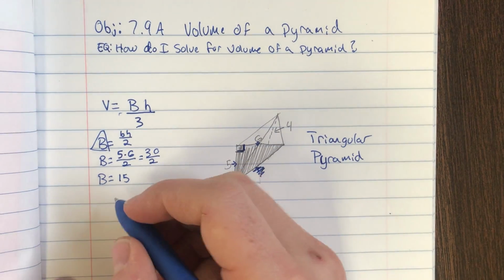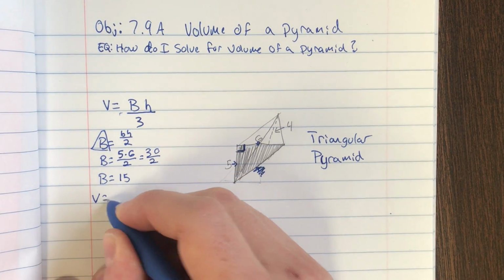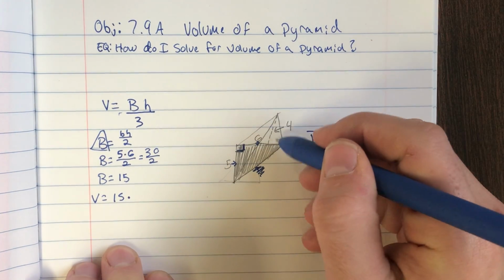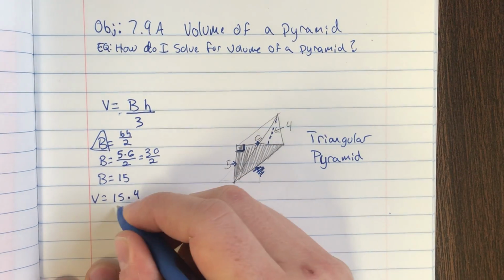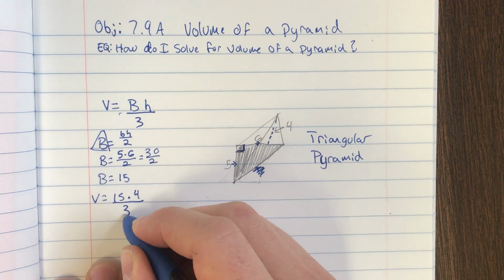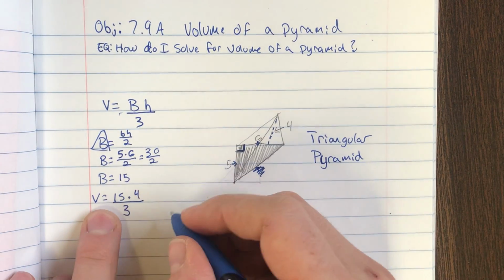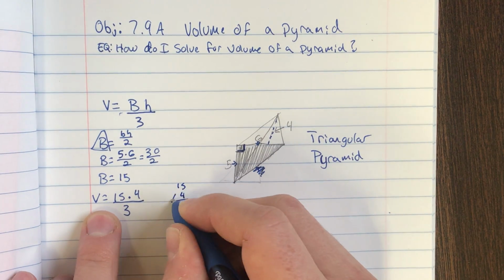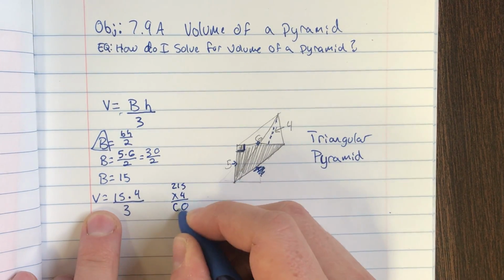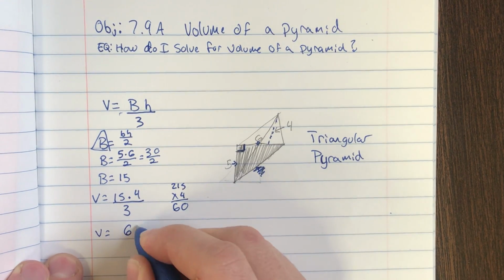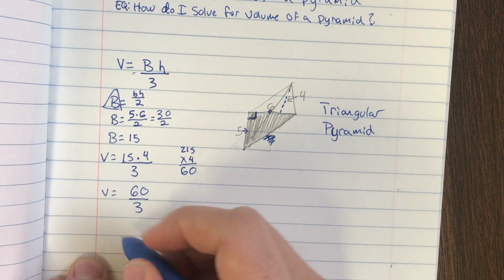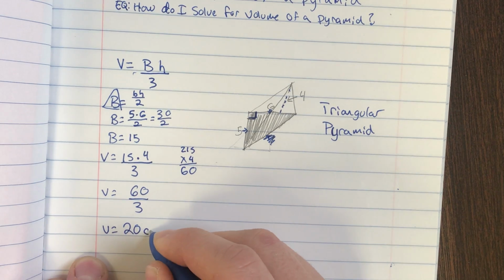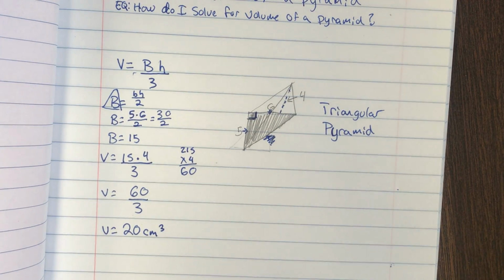Okay? So now let's plug that capital B in to the volume formula again. So we've got 15. And the height of the entire shape, again, I did a terrible job drawing this, but the height of the entire shape is 4. So 15 times 4 divided by 3. So let's work with the top part of this first. So what's 15 times 4? So that's 60. So now we have 60 divided by 3. So when you divide 60 by 3, you should get 20. And let's just say it's centimeters cubed. Okay, so the volume for this triangular pyramid that looks terrible would be 20 centimeters cubed.